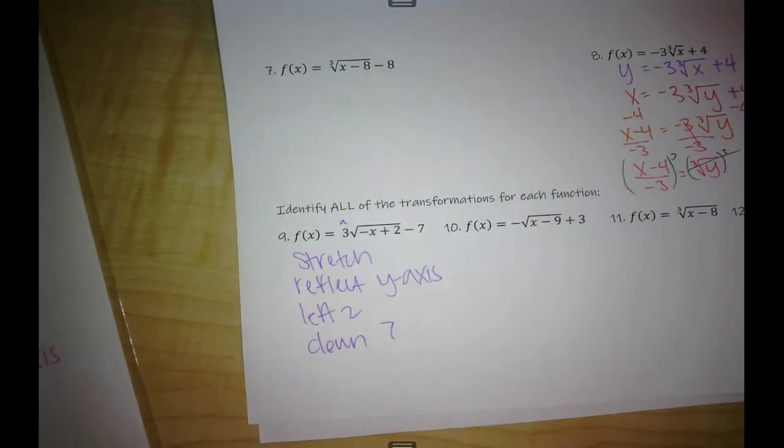That's it. You have to identify each and all of them. You're going to have to select all of the answer choices, so make sure you're looking at that piece by piece. And again, they are the exact same, whether you're dealing with your cubes or your squares.